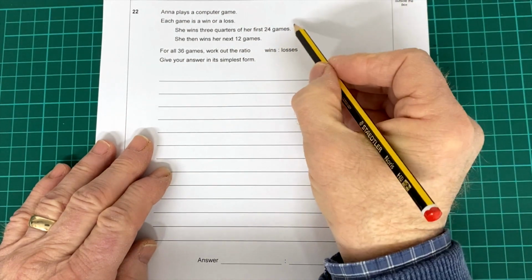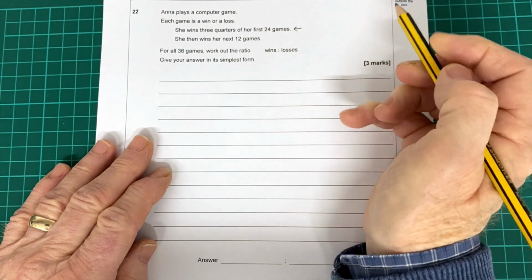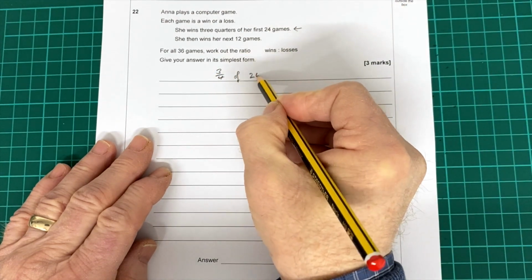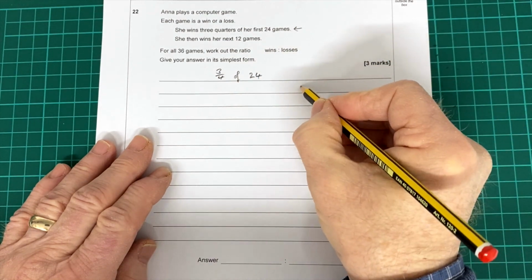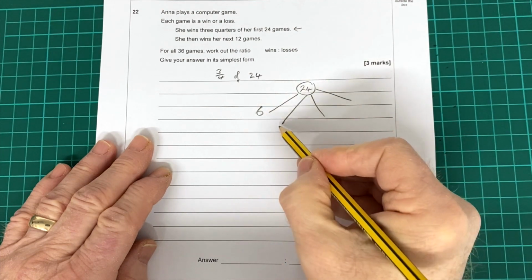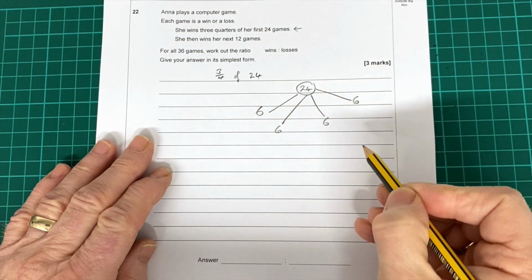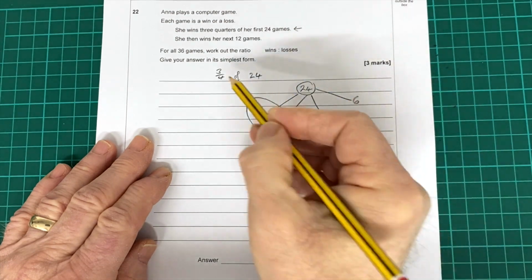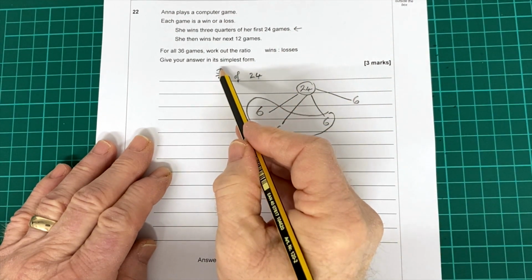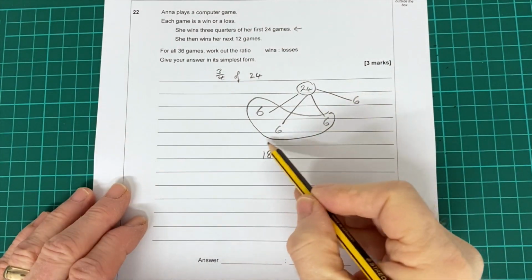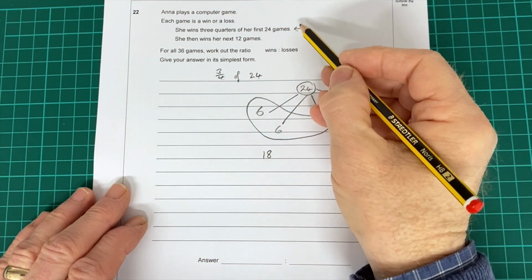Well, first job, we've got to find out what 3/4 of 24 is. So we're looking for 3/4 of 24. Now, the easiest way to do that is to get the 24, split it into 4. 4 6s are 24. And we want 3 of them, because that's what it says. Split it into 4, keep 3. 3 6s are 18. So now we know that she's won 18 of her first 24 games.